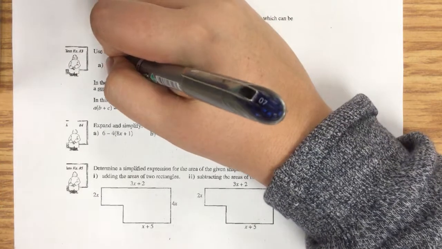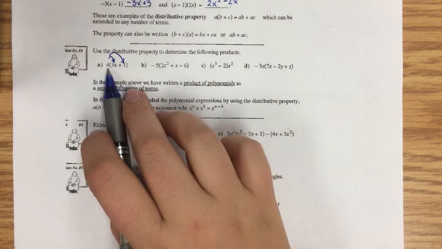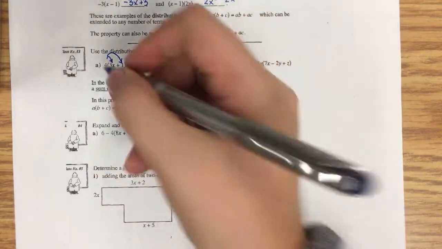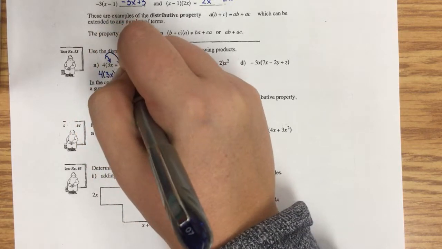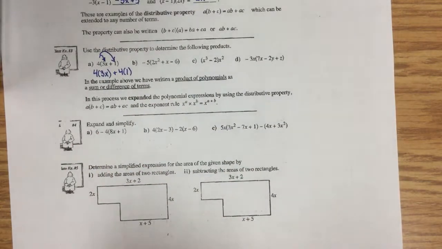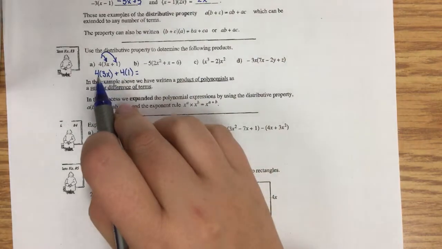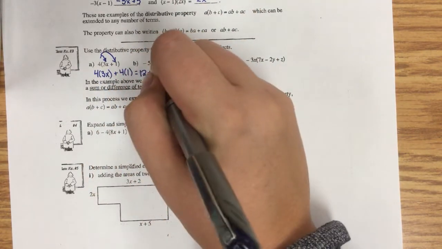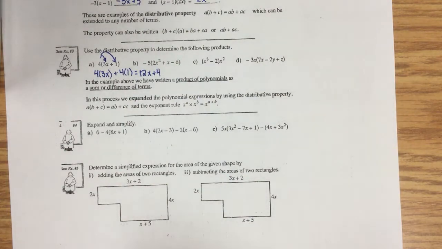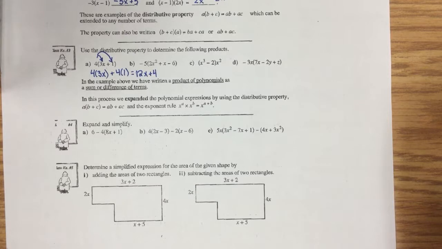So I'm thinking 4 times 3x, 4 times positive 1, because the question was 4 times 3x plus 1. So 4 times 3x, let's write that out, plus 4 times 1. And then it asked me to determine the product. Okay, so I'm going to simplify that a little bit. 4 times 3x is 12x. 4 times 1 is 4. And so my answer to that question is 12x plus 4.